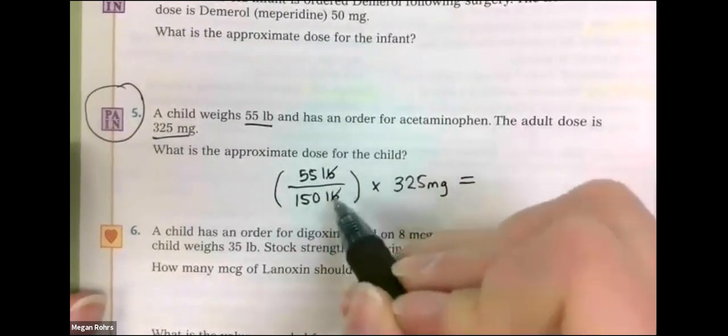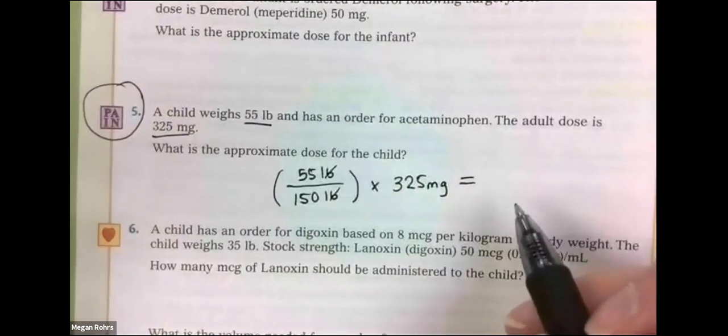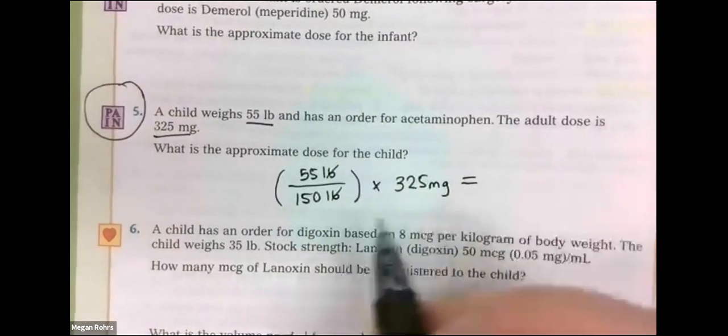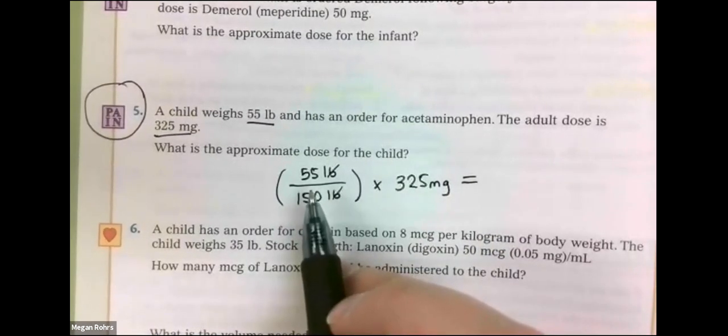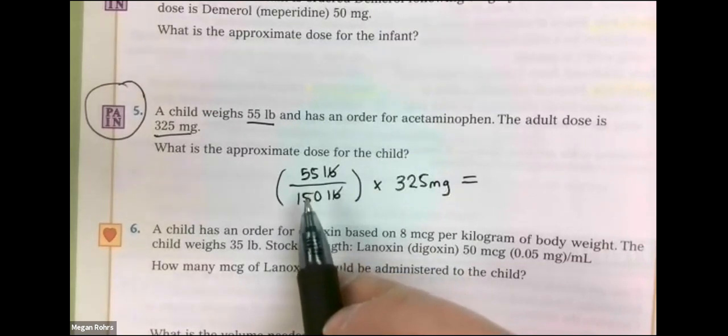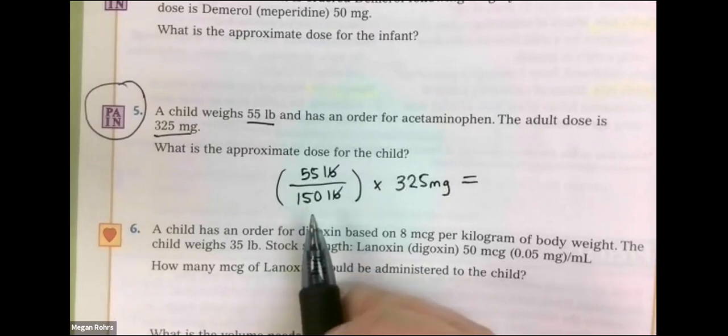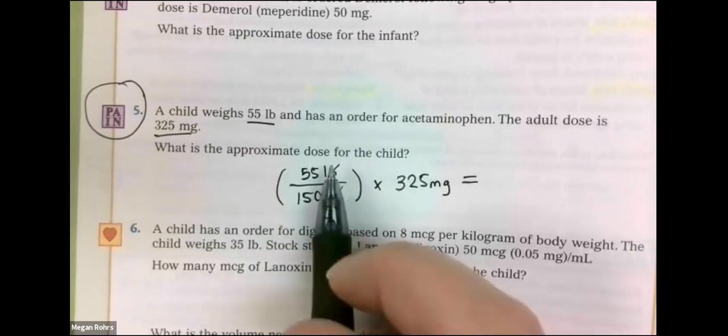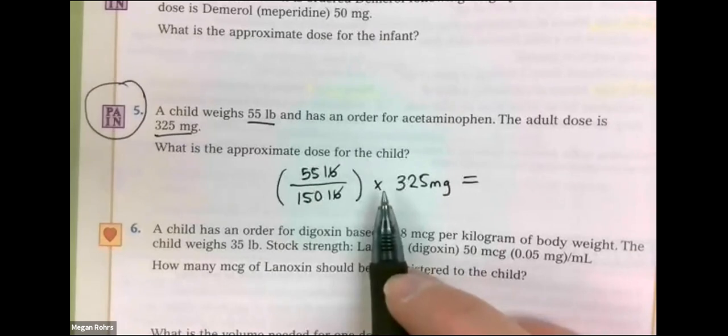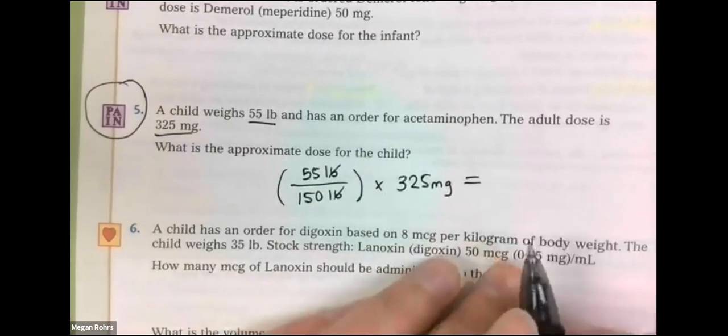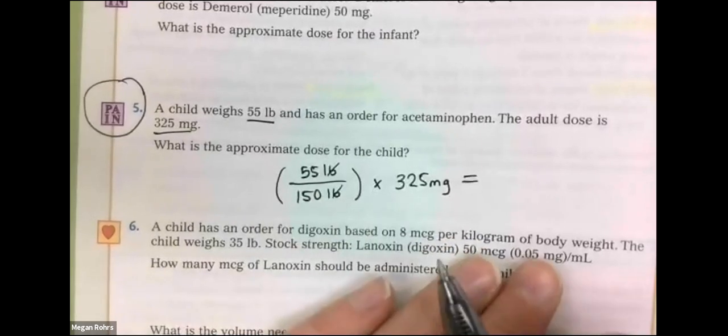So these pounds are going to cancel out and I will be left with the child's dose. So first, 55 divided by 150 gives me 0.36 repeating. The 6 is repeating. Go ahead and just leave that in your calculator and then take that times 325. So that gives me the approximate dose for the child.